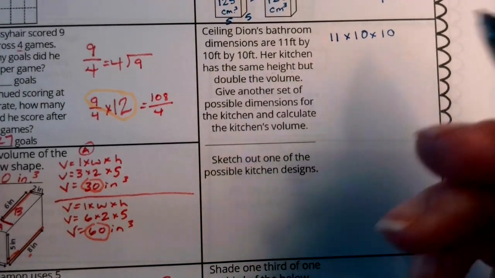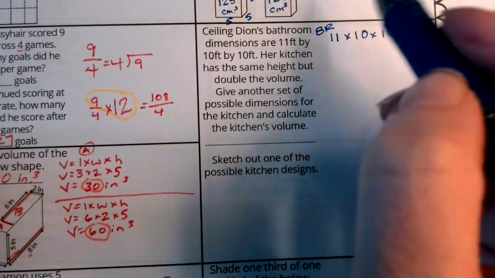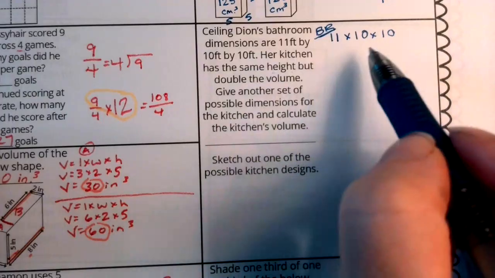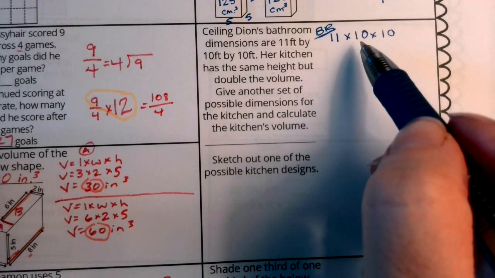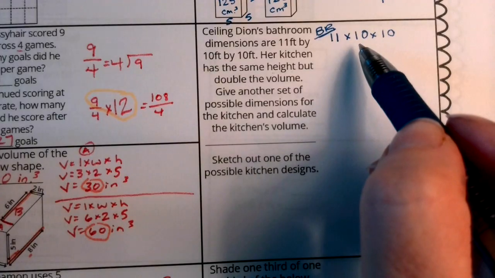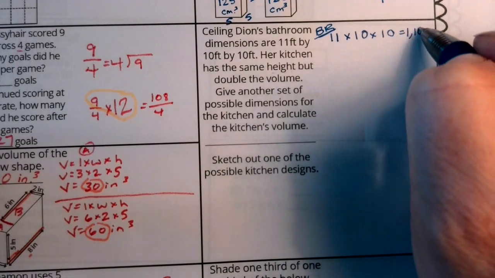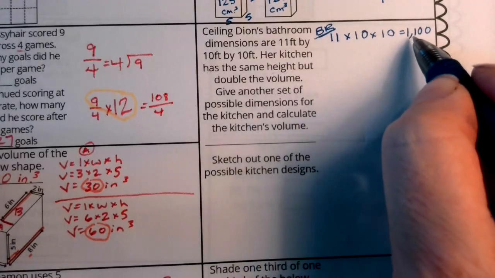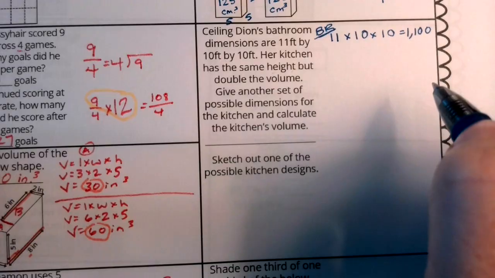Okay, now again, this is the bathroom. I'm going to put BR. So at the beginning of this question, we were told that the bathroom has these dimensions, right? Well, 11 times 10 would be 110, and times 10 again would make it 1,100, because we're going to have our 11 with 2 zeros. So this is the bathroom, just for reference.